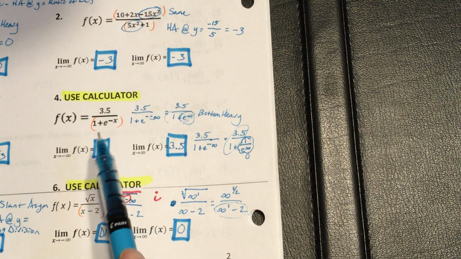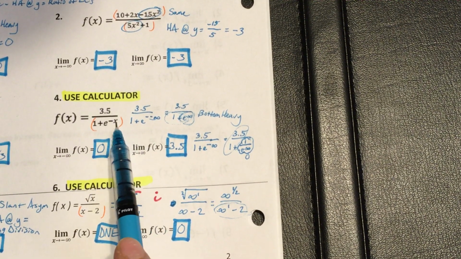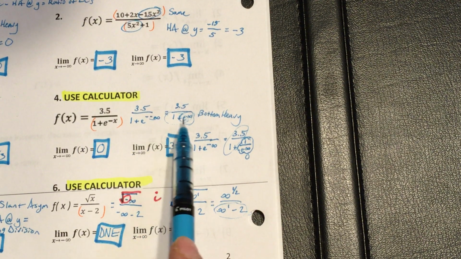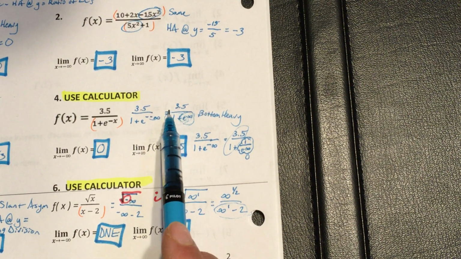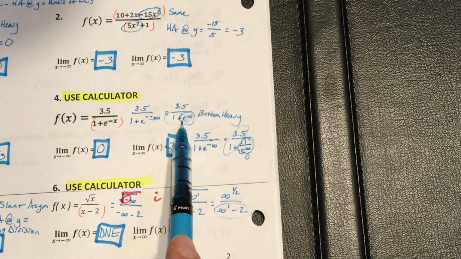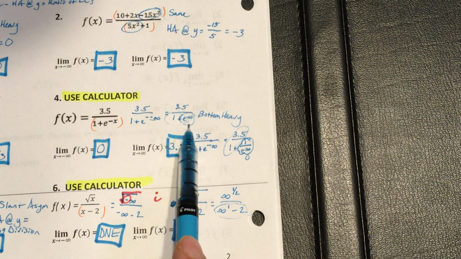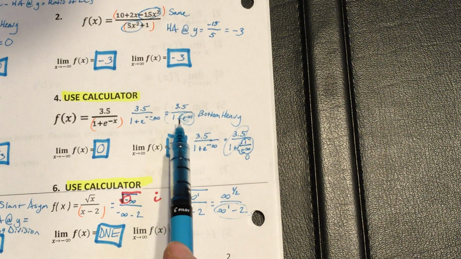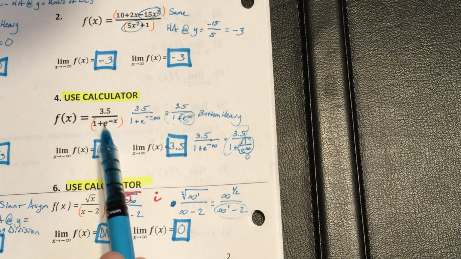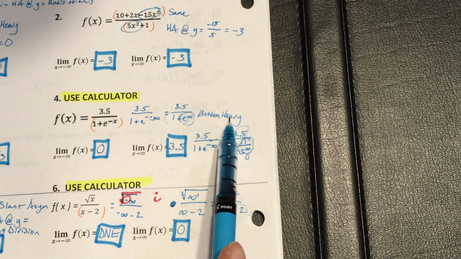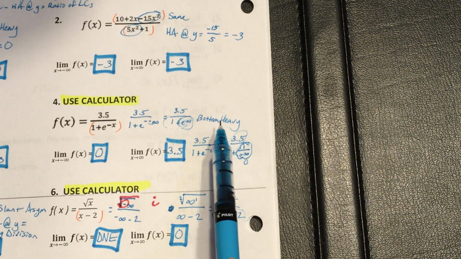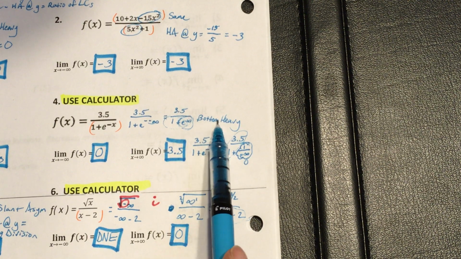So if we plug in negative infinity for x, we would get positive infinity. So 3.5 over 1 plus e to the infinity. E to the infinity is just getting larger and larger and larger, turning into a giant number. And if I add 1 to that, it's just a really giant number. So even though this isn't purely rational, I can still use how the rational function behaves to figure out an asymptote, or where my function is leveling off.